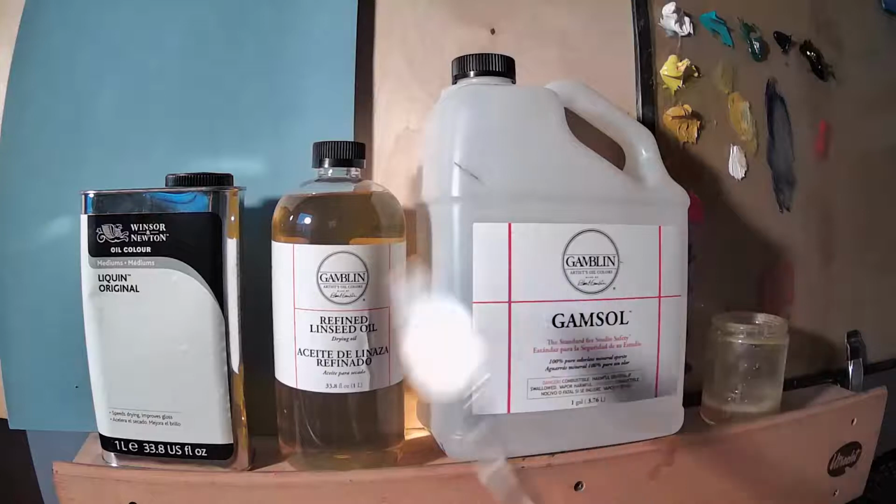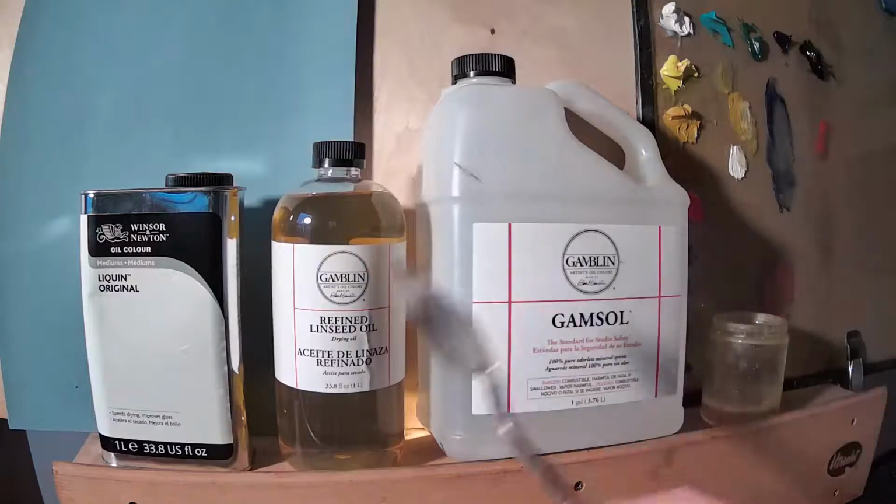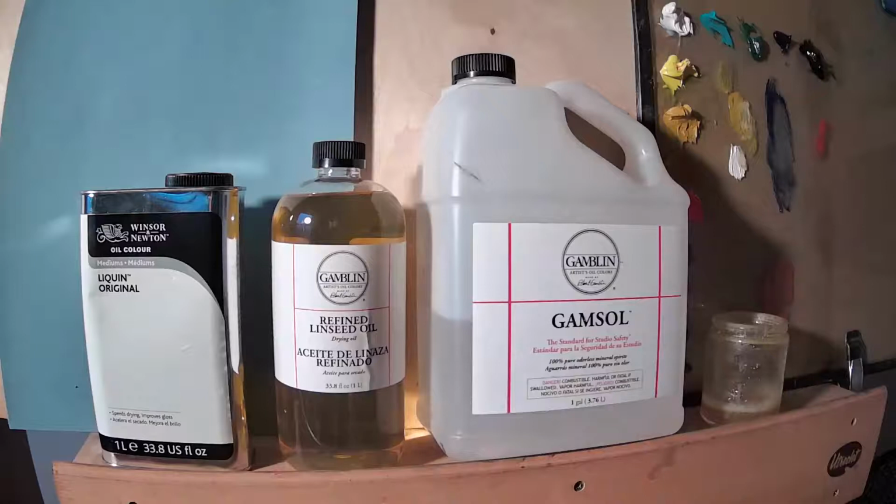So there's a basic recipe for medium, but you can then vary it depending on your own needs as a painter. And again, this is something that I can talk about in more depth with anybody who's interested. But I just wanted to introduce this option. Does anyone have any questions about that? Okay.